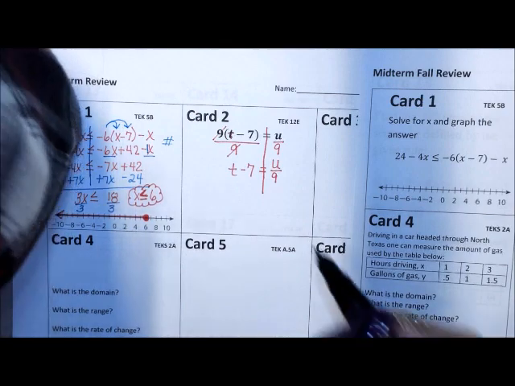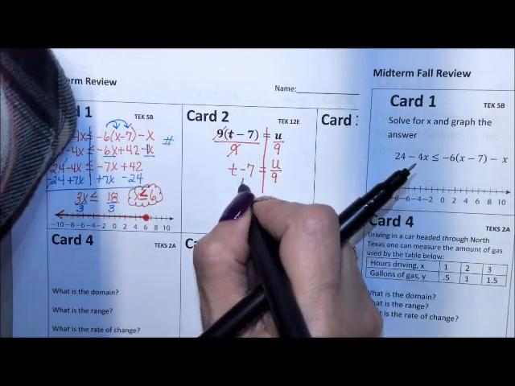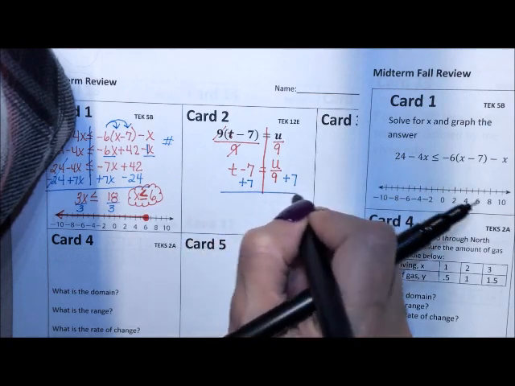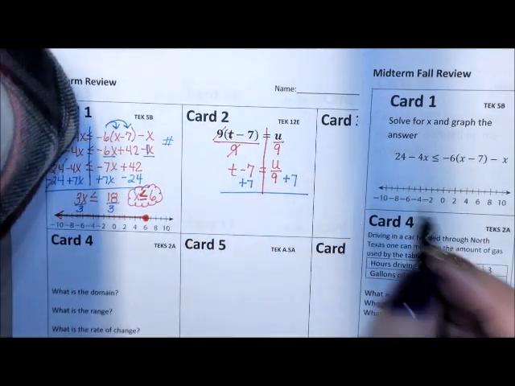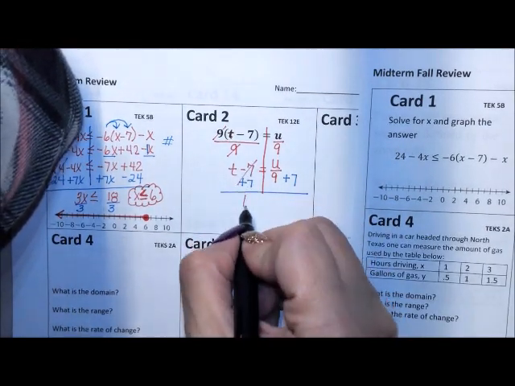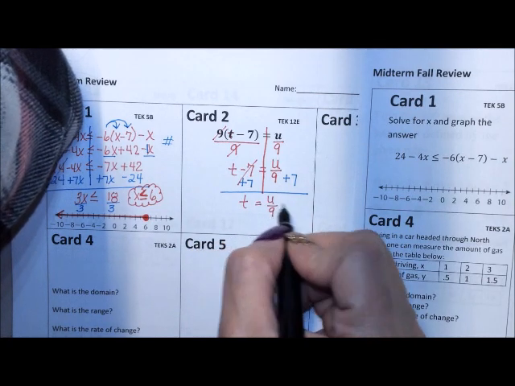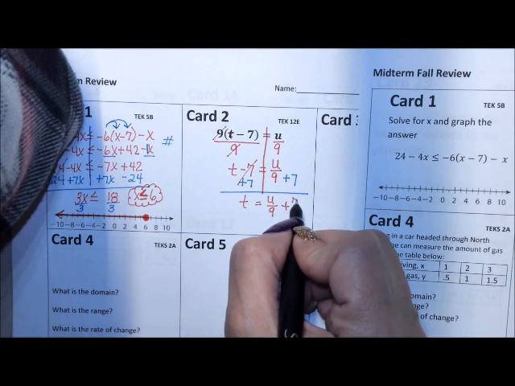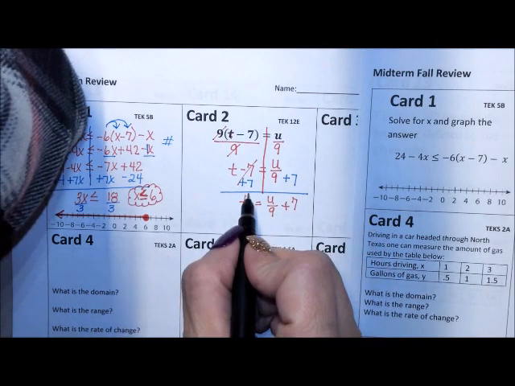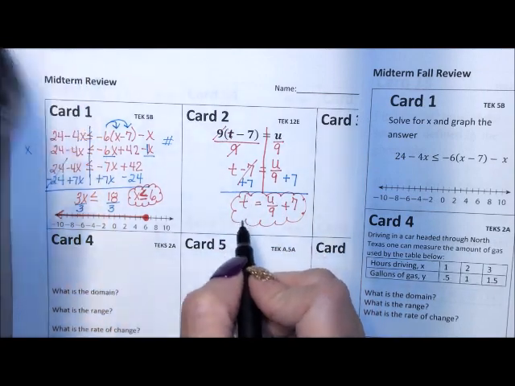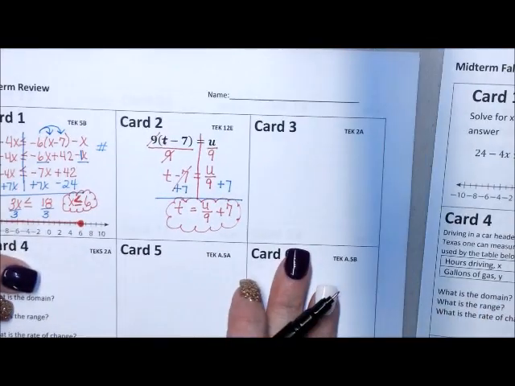Well, over here with the t, I still have the 7, so I'm going to add 7 to both sides. So I'm going to have just the t equals, I've got u over 9, which is some number, I don't know what it is, and I need to add 7 to it. And there is my answer. All right, moving on. Card number 3.